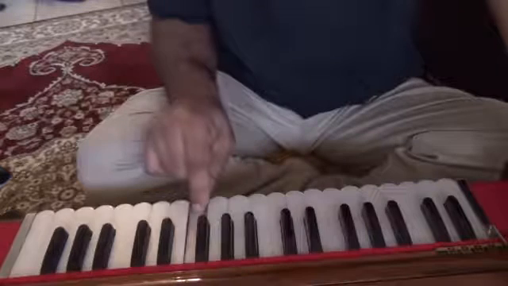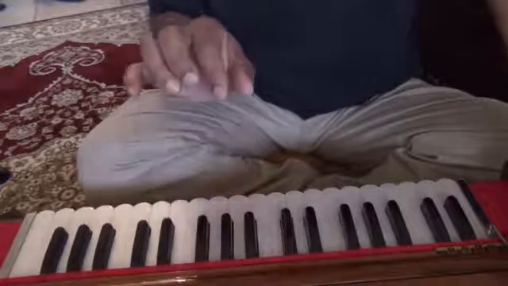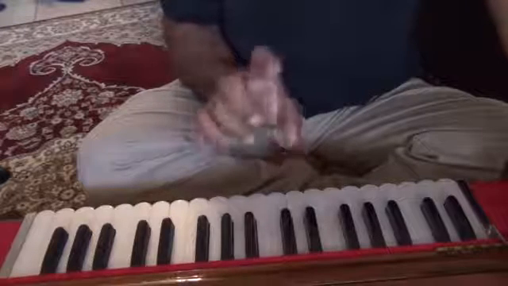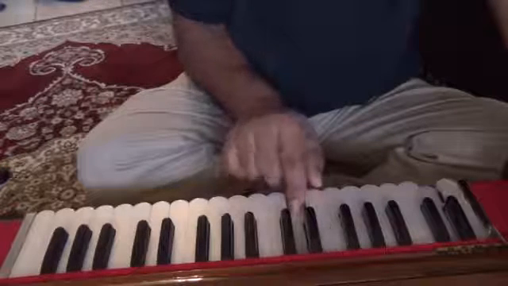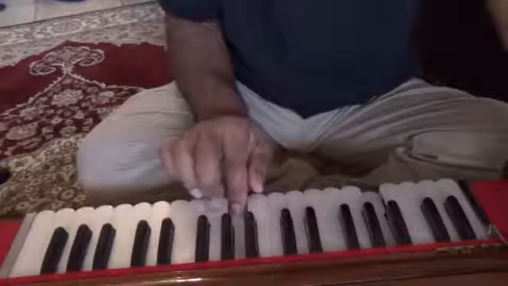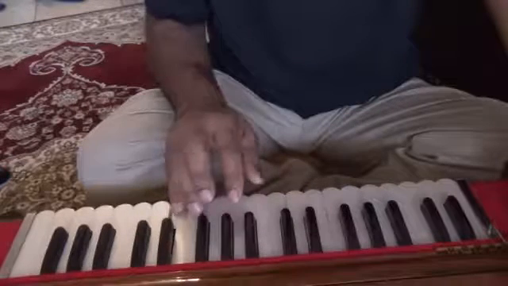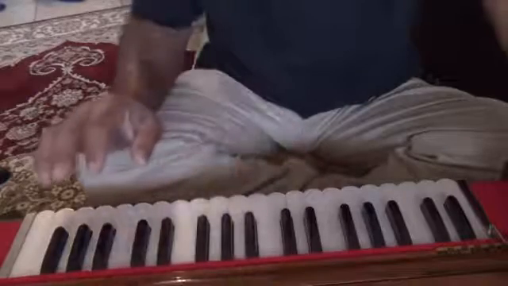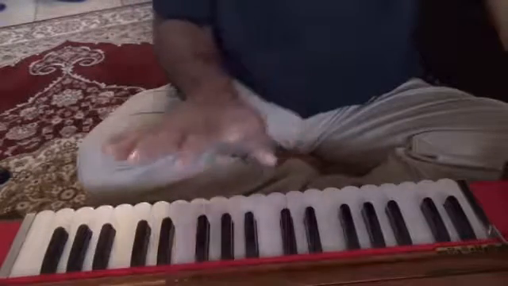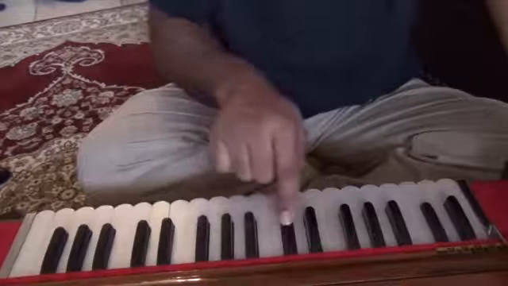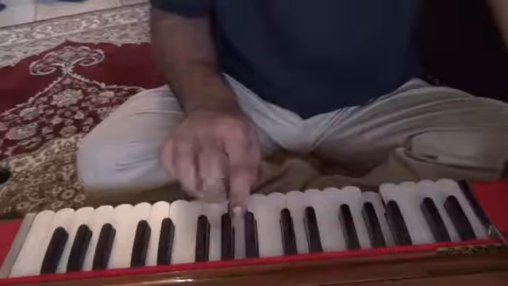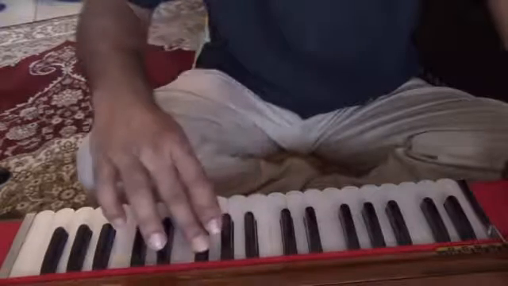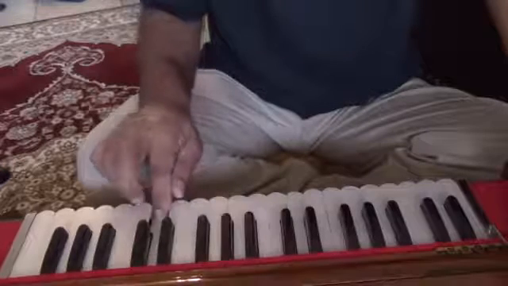1, 1, 1, half. So the interval pattern for the major scale is, we don't count the note, of course, that we begin on. We say 1, 1, a half, 1, 1, 1, a half. And that's the pattern for major scales. We can take that same pattern and apply it anywhere on this keyboard. And let's say I began here. It would be 1, 1, half, 1, 1, 1, a half.